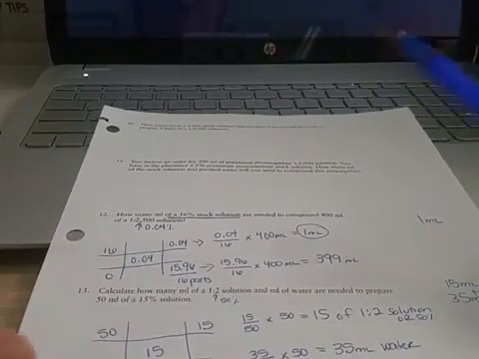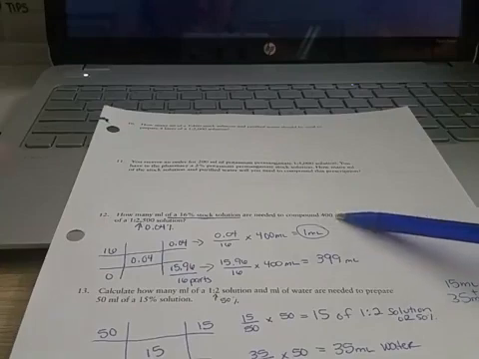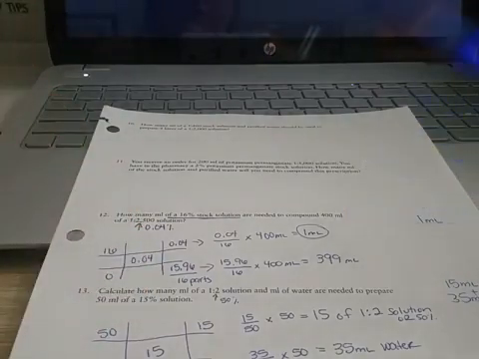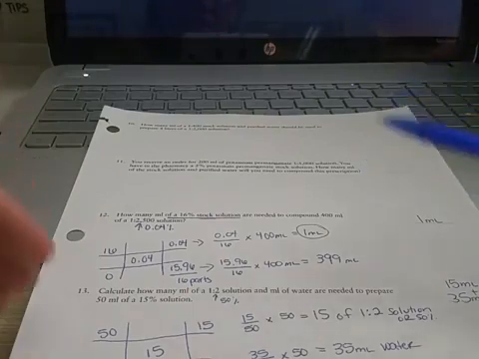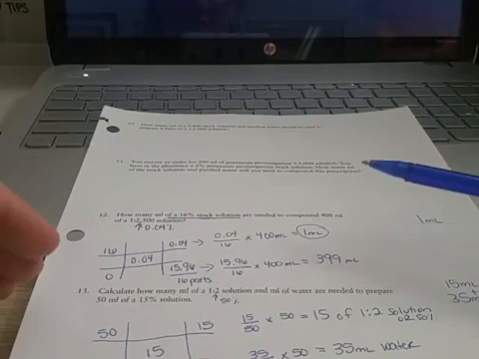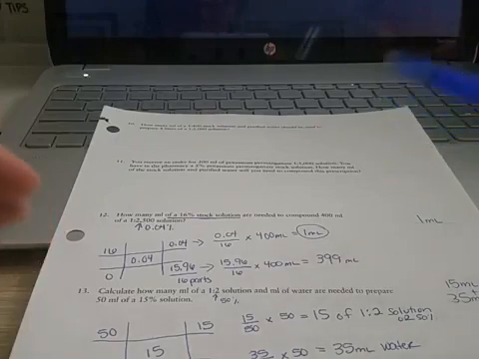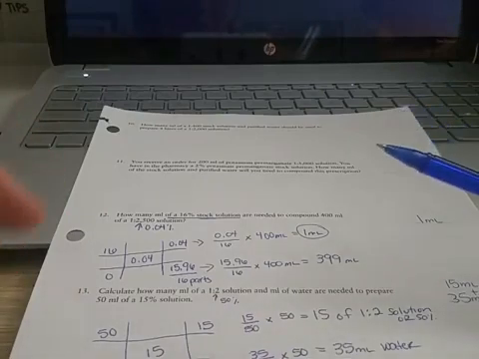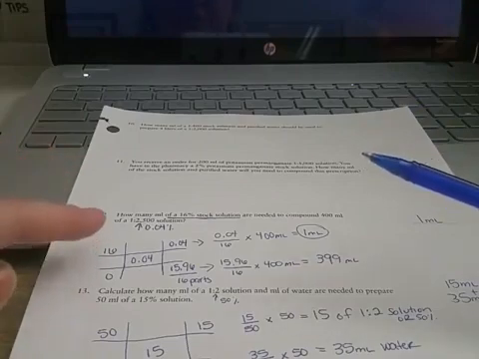You want to make 400 ml of 1 in 2,500 parts. Again, 1 in 2,500 parts means 1 divided by 2,500, and then you multiply it by 100 to get your 0.04%.